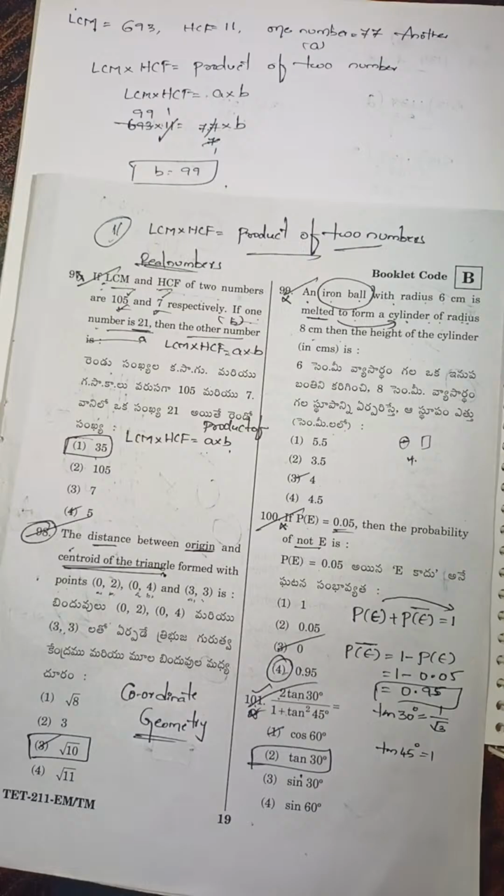I think I have explained 8 to 9 question papers. Please type the answer in the comment box.